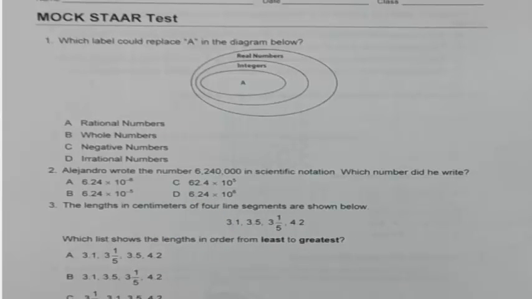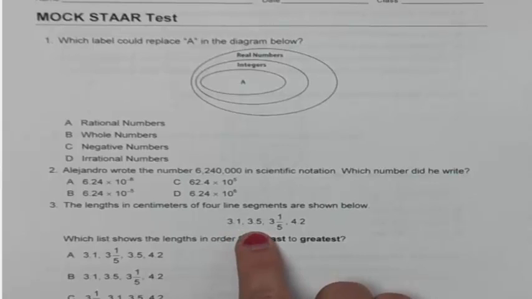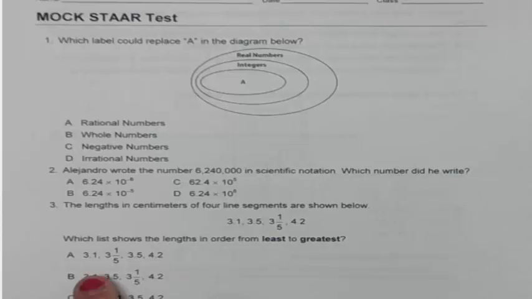Number 3. The lengths in centimeters of 4 line segments are shown below. 3.1, 3.5, 3 1/5, 4.2. Which list shows the lengths in order from least to greatest? A. 3.1, 3 1/5, 3.5, 4.2.